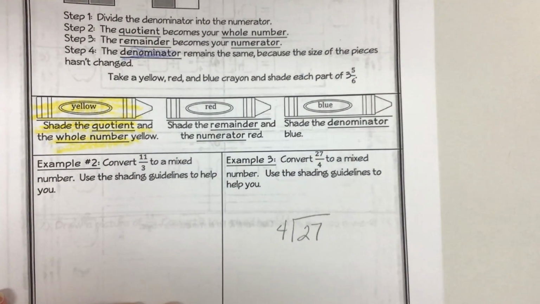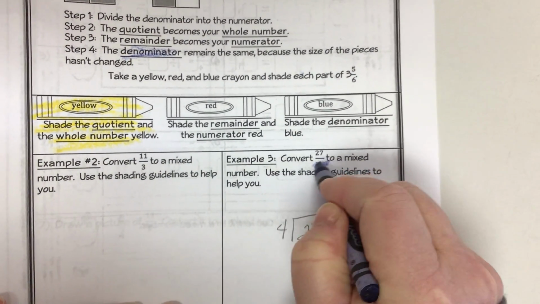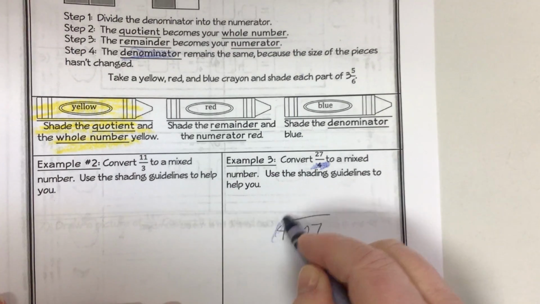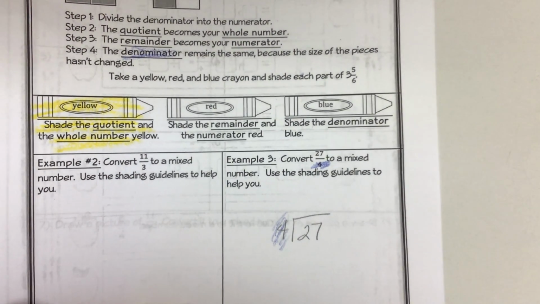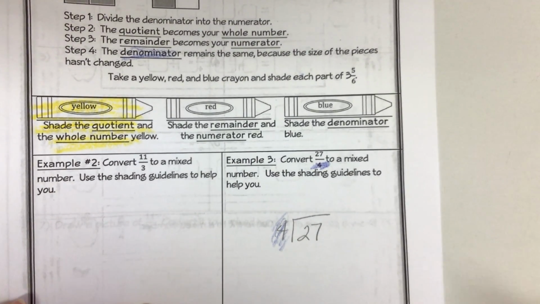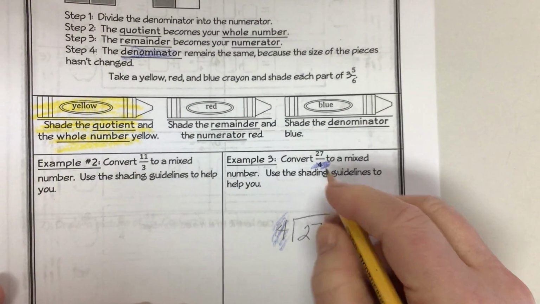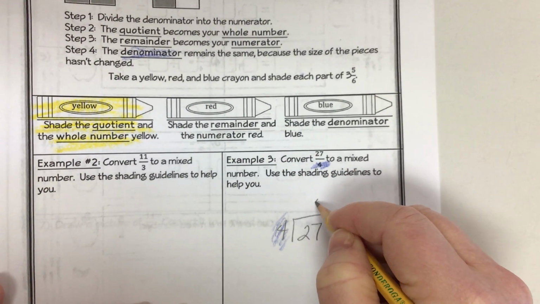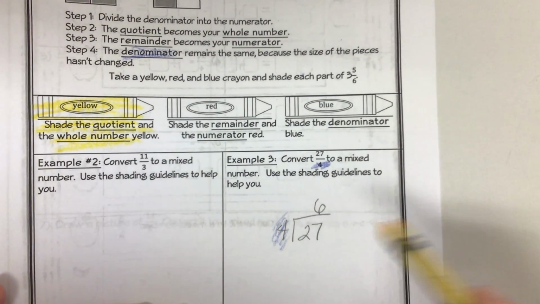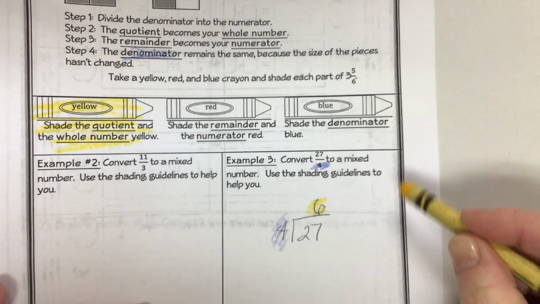So the numerator goes there, and now we're going to divide 27 divided by 4. And we know that 4 goes into 27 6 times. So that is now our whole number.